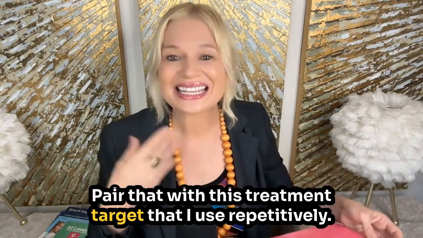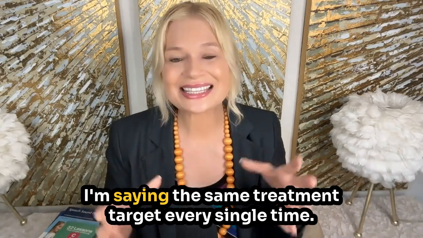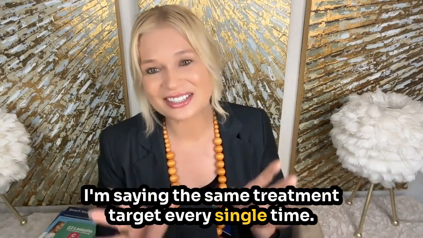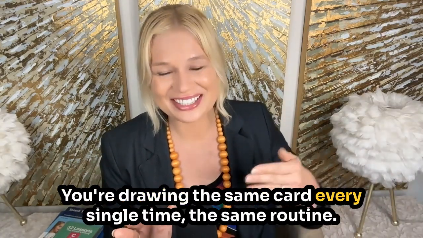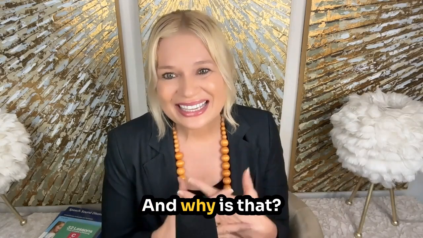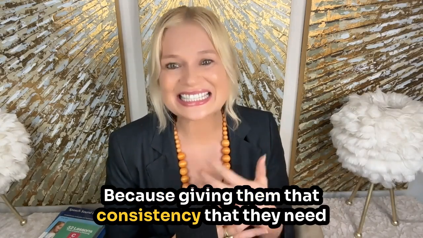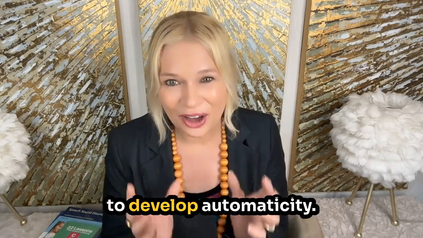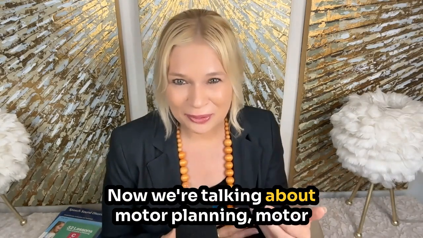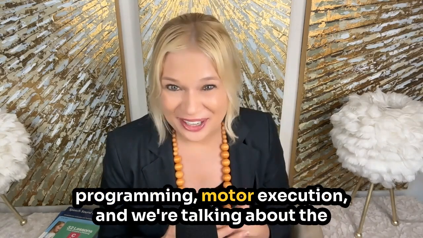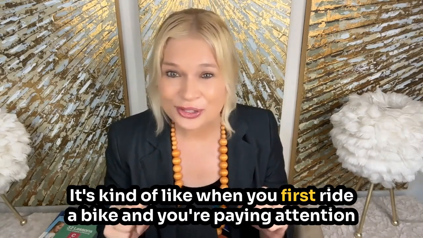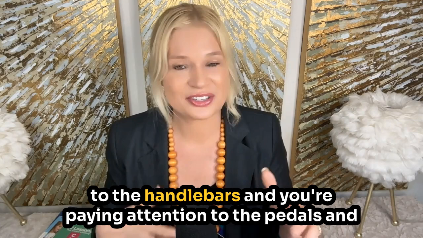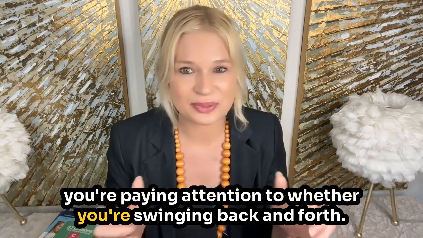Take that. I pair that with this treatment target that I use repetitively. I'm saying the same treatment target every single time. It's the same card if you're playing a game, and you're drawing the same card every single time, the same routine. And why is that? Because I'm giving them the consistency that they need to develop automaticity. Now we're talking about motor planning, motor programming, motor execution, and the importance of automaticity. It's kind of like when you first ride a bike and you're paying attention to the handlebars, and you're paying attention to the pedals, and you're paying attention to whether you're swinging back and forth.